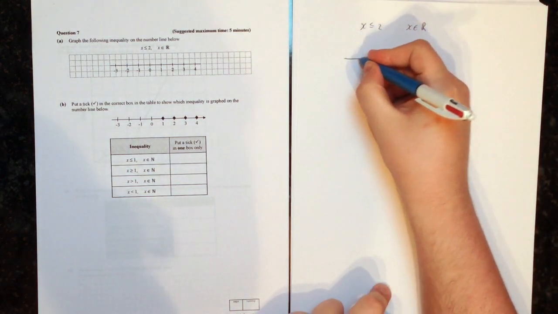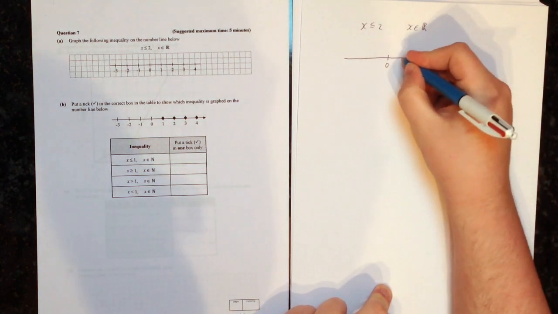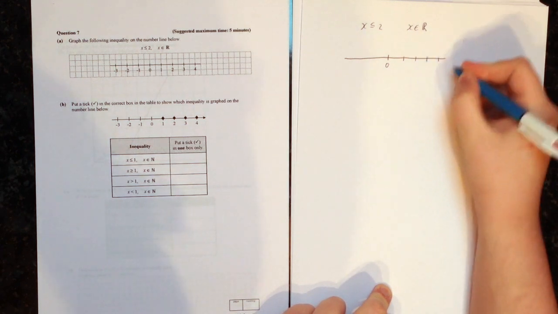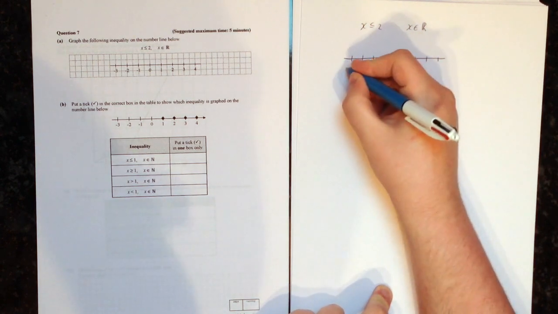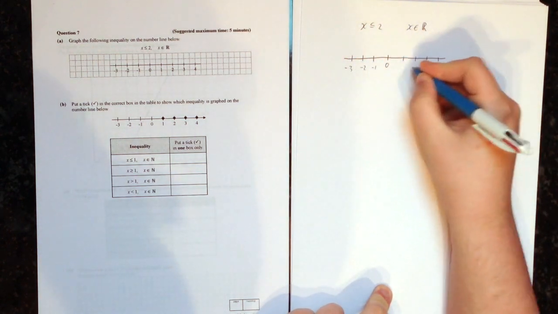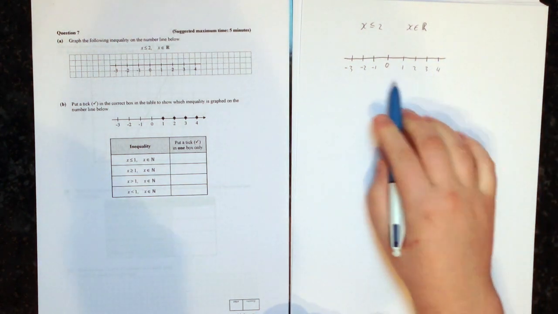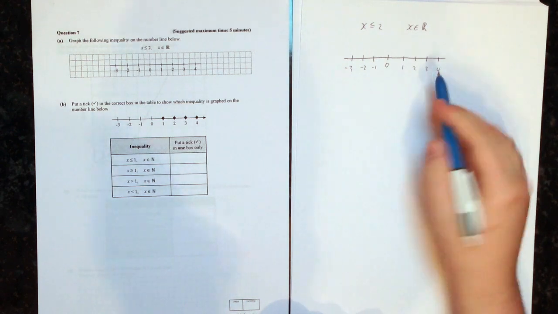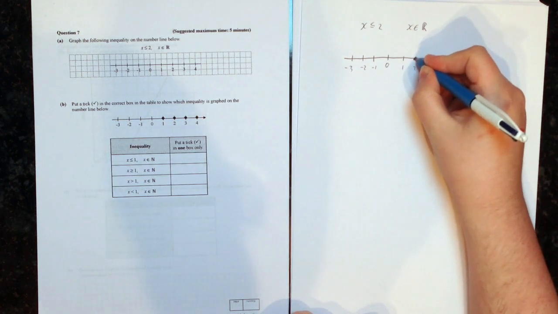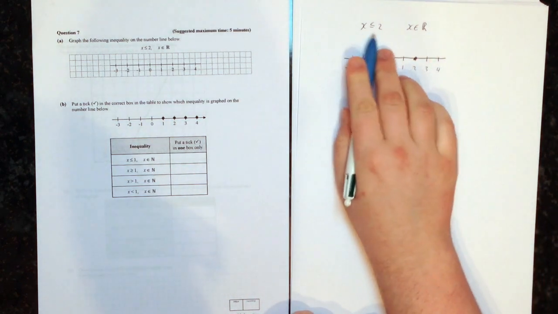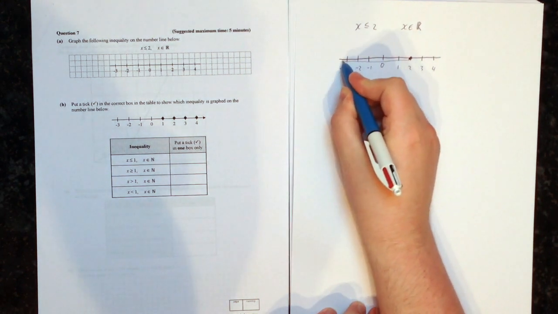So, given a number line, we're going to have 0 in the middle here. We're going to have 1, 2, 3, 4 going out that way, -1, -2, -3. So -3, -2, -1, 0, 1, 2, 3, and 4. And we're asked to graph this inequality on the number line. So we have that x can be equal to 2, so it can be 2, and it can also be all of the values less than 2. So that means all of these values down this way.